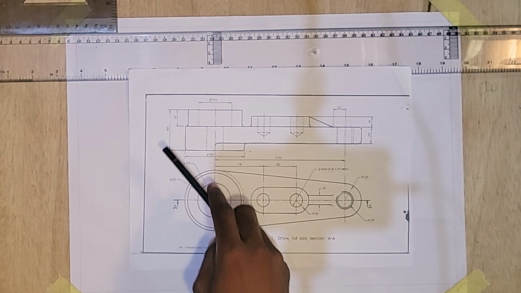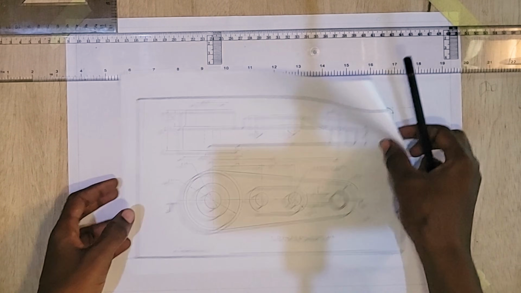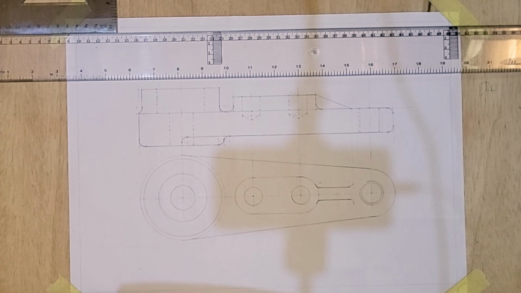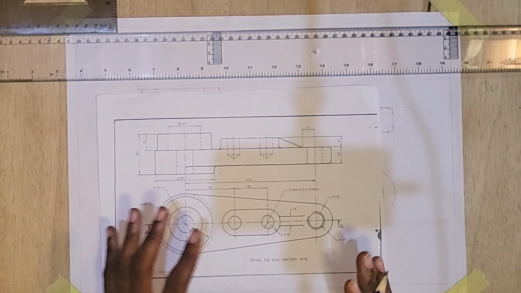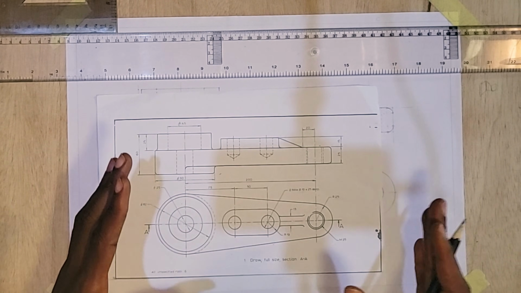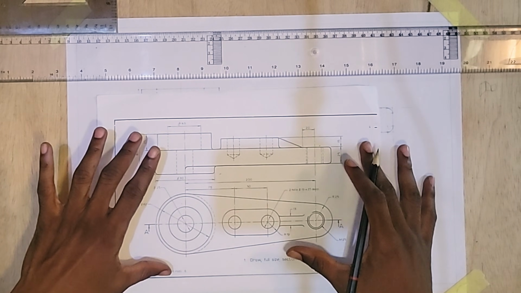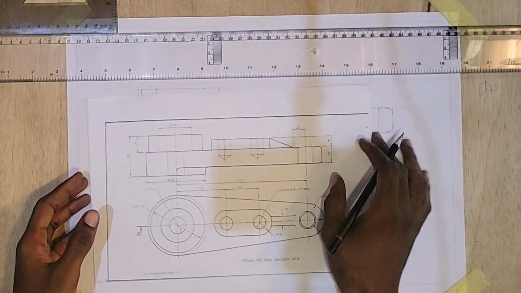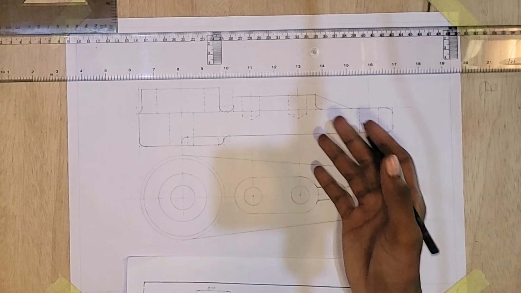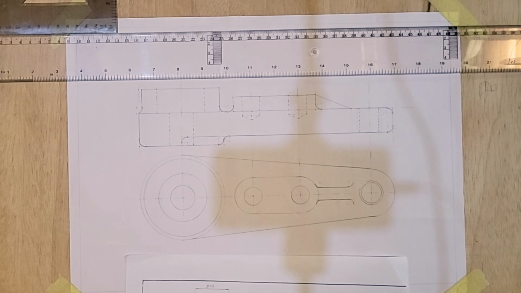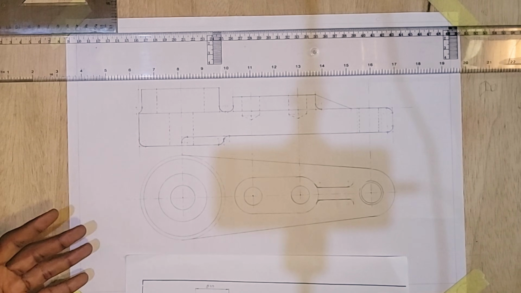Okay, so now we have both the front view and the top view done, right? I believe I've not left anything out. So the previous part has been to replicate this orthographic view, the front view and the top view. Now that we have the same thing replicated, we go on to what this particular session is requiring us to do, and that is the sectioning view.